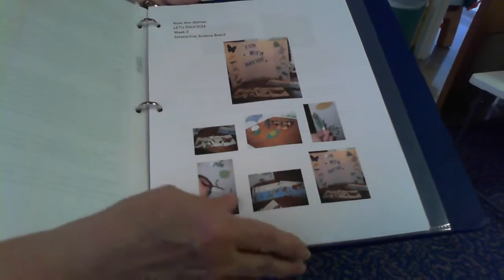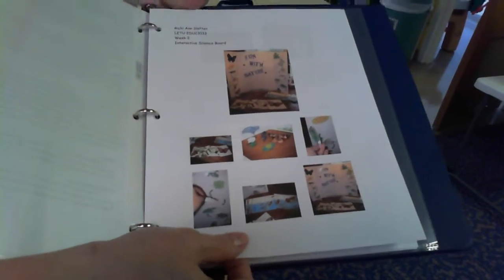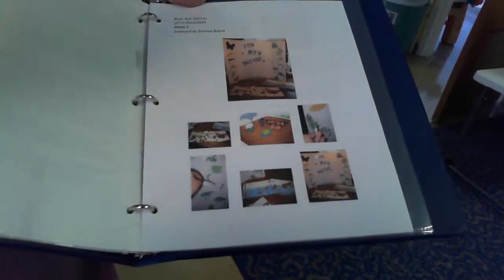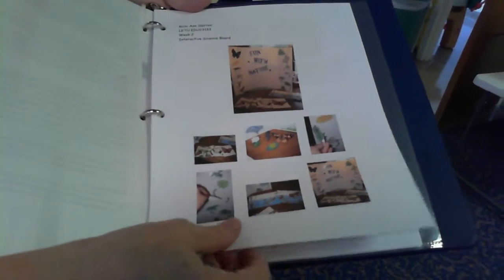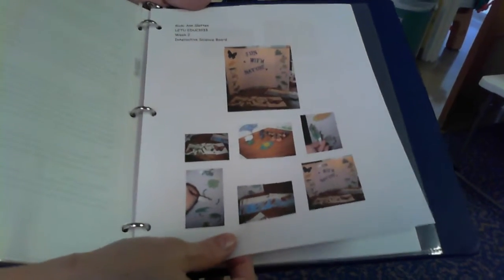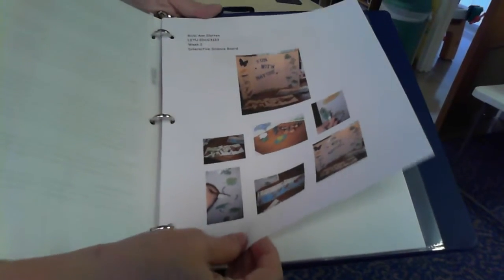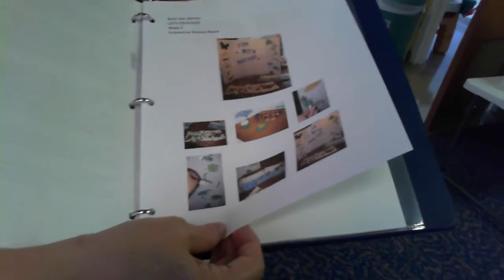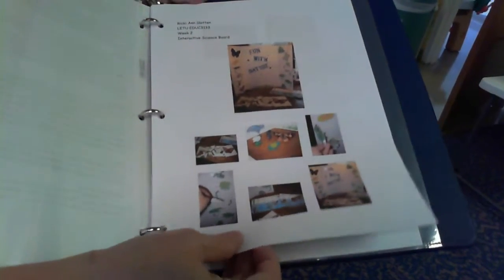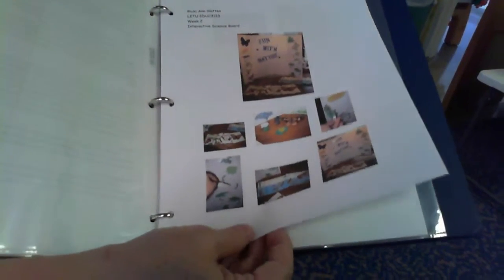And then my science learning station consists of an interactive science board where all the parts of this board are removable. So the children can manipulate it in any way that they want to create the life cycle of a butterfly, and then also life cycle of a frog. I know frogs aren't insects, but it was a fun thing to add to that interactive board.